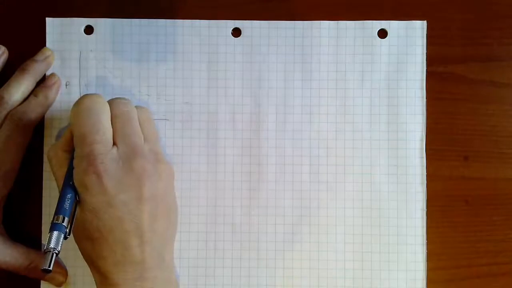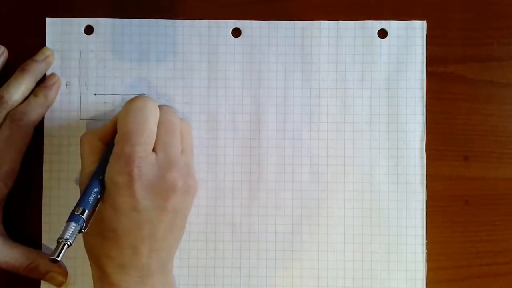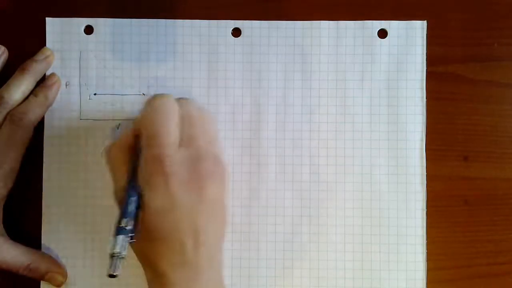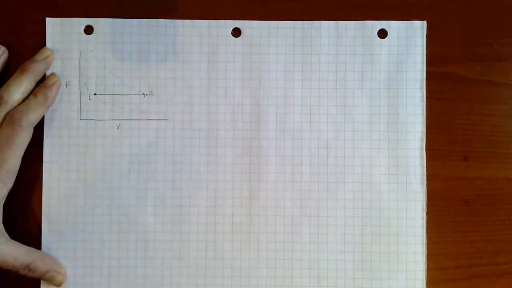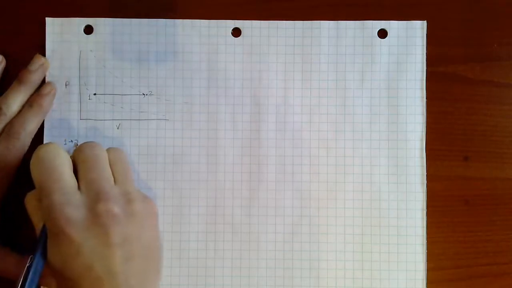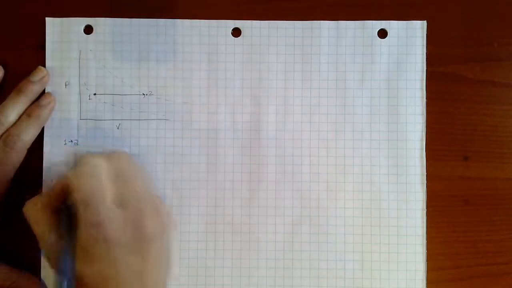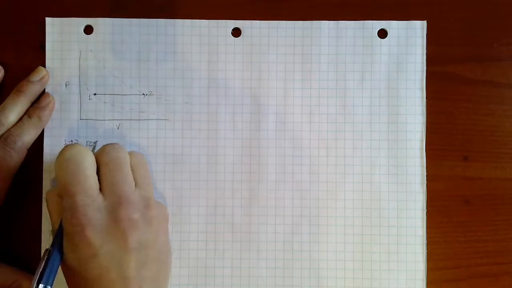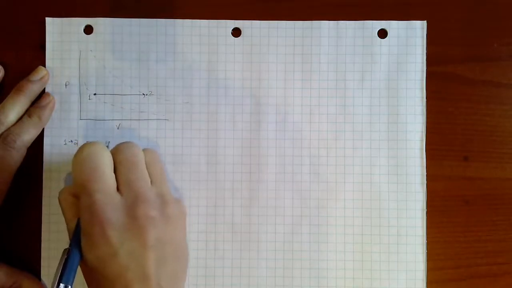So here's a constant pressure process from state 1 to state 2. Again, in this model system, we're going to consider it reversible, and the term for constant pressure is isobaric.